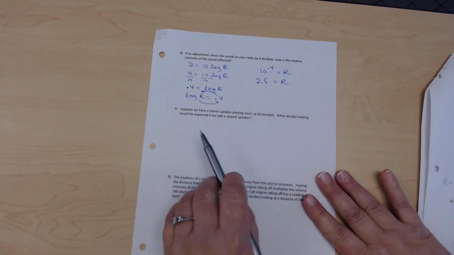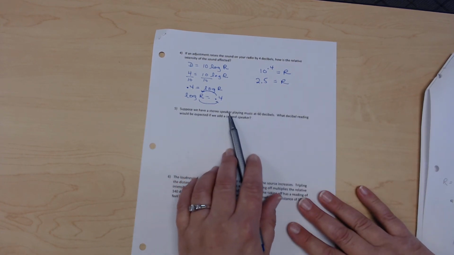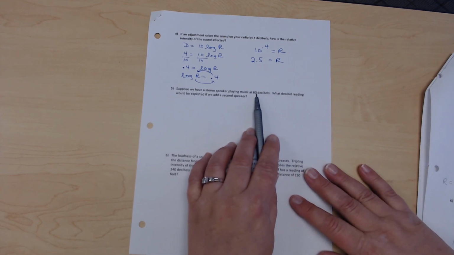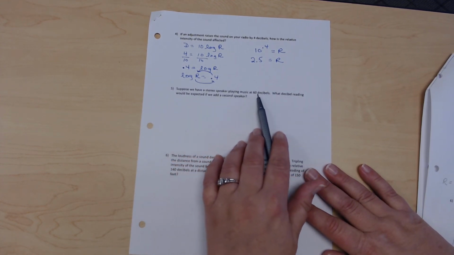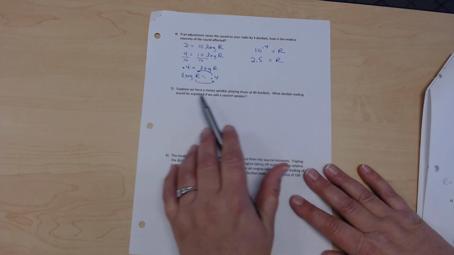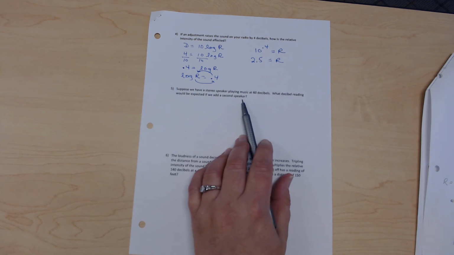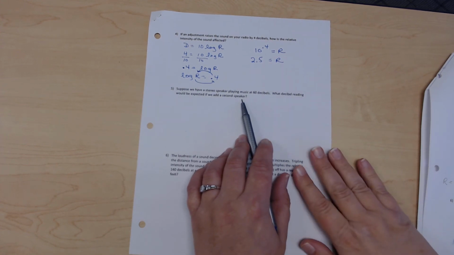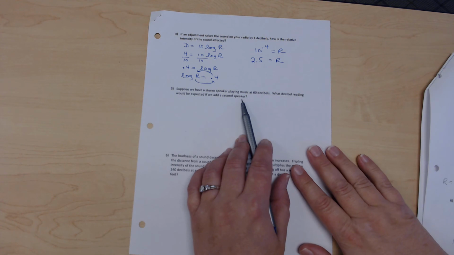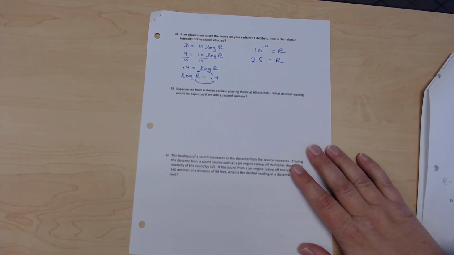All right. Suppose we have a stereo speaker playing music at 60 decibels. What decibel reading would be expected if we add a second speaker? Now, if we add a second speaker, something has to double. But it is not the decibels. What would double, though, if we add another speaker? The relative intensity. The relative intensity has to double.